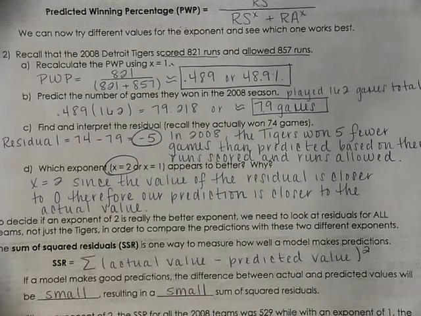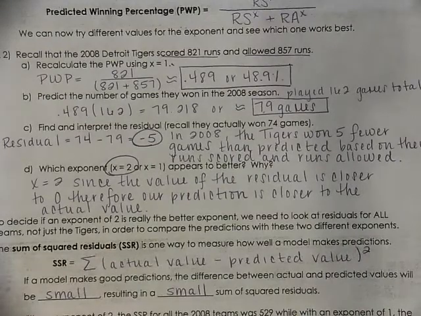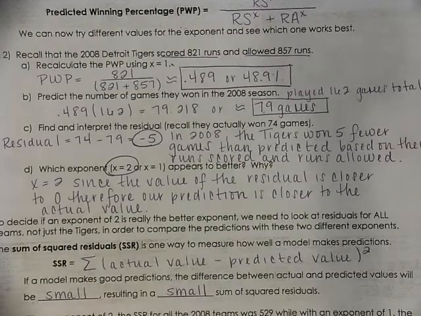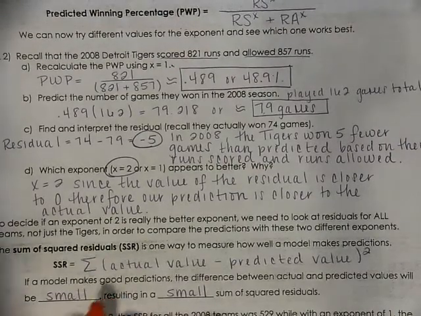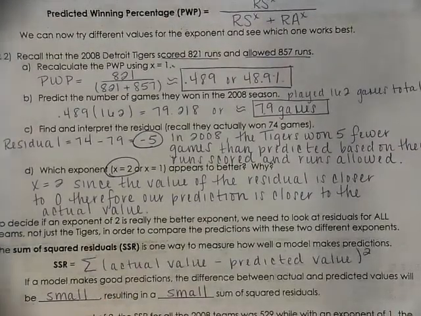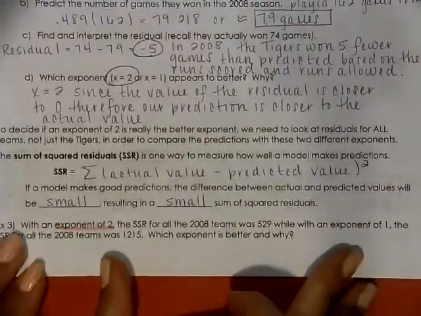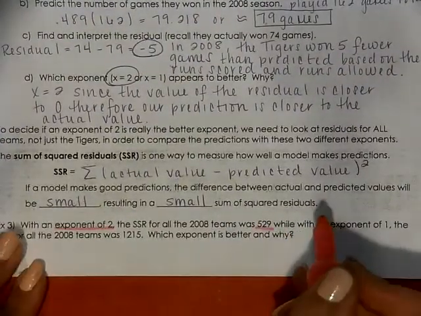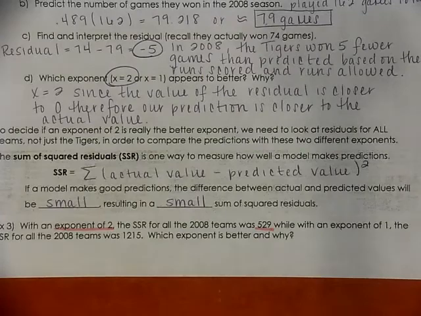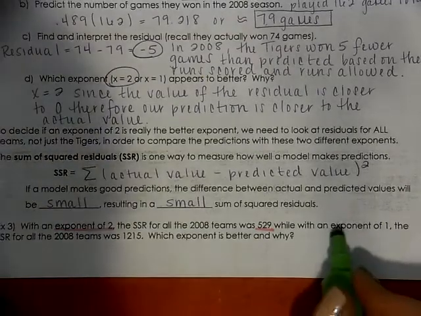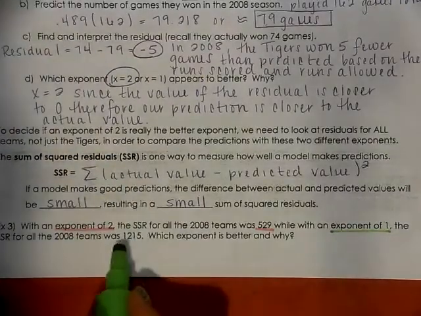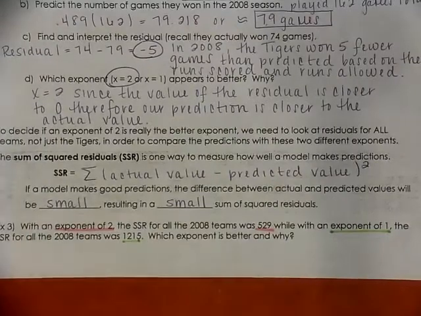So let's say that with an exponent of 2, the sum of squared residuals for all 2008 teams was 529. However, with an exponent of 1, the sum of squared residuals for all 2008 teams was 1,215. Which exponent is better and why?